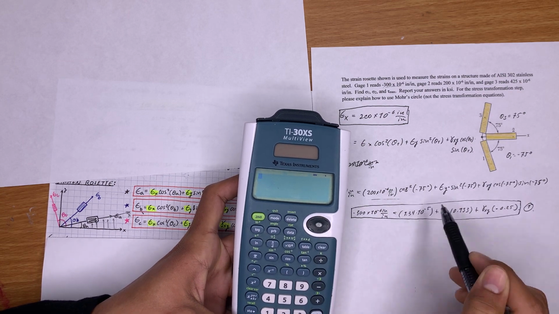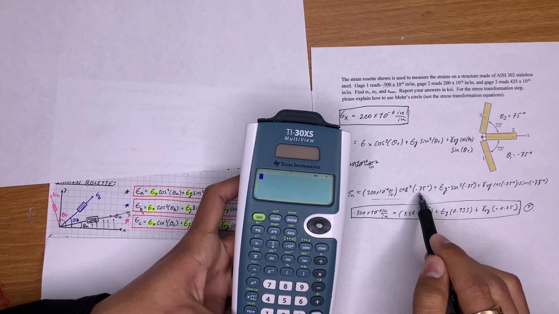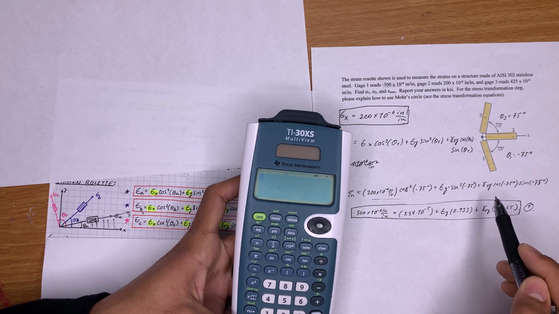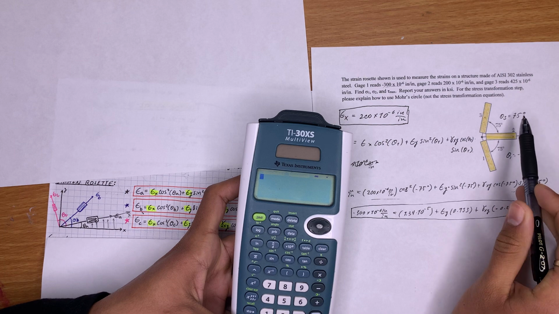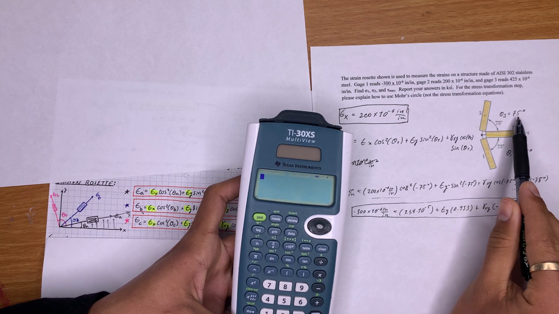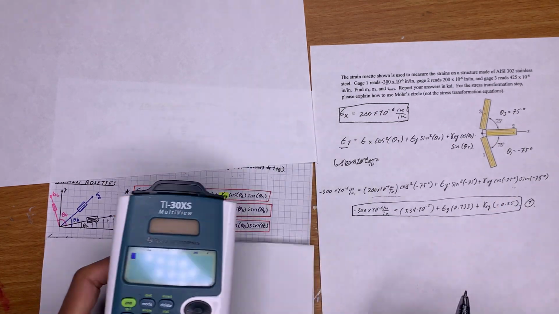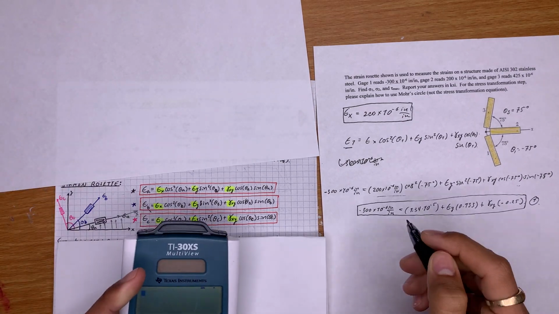So now that we know these values, when it turns into positive 75, it'll be the same value. Same here. This is the only one that will change when we use equation or theta 3 to find strain 3. So let's go ahead and do that.